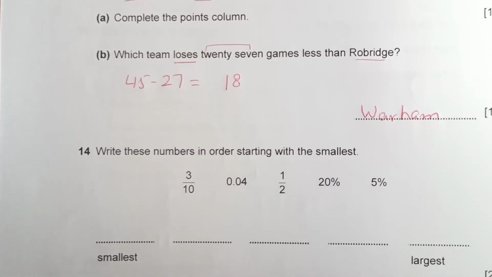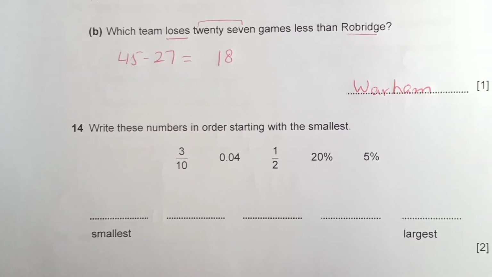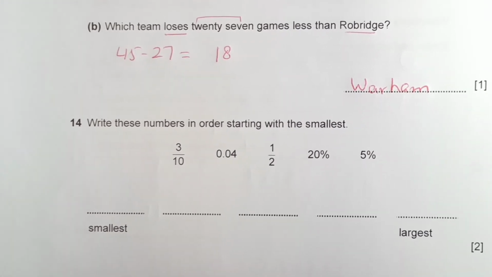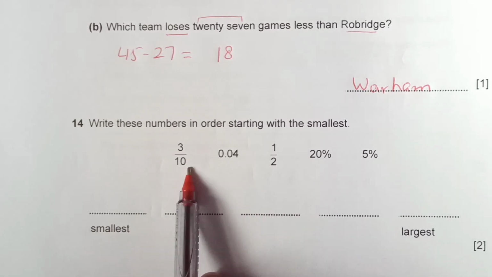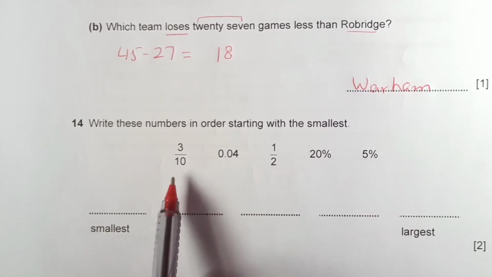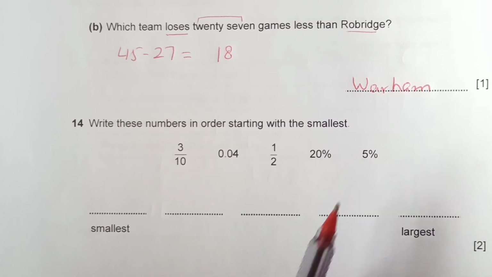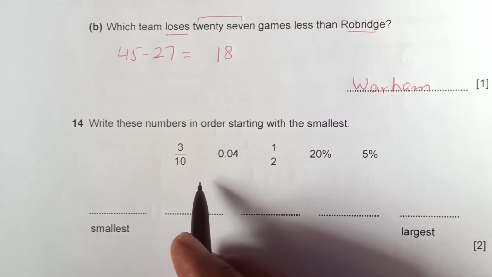So let's move to number 14. Write these numbers in order starting with the smallest. So we need to start with the smallest number. You can see they are in different forms. This is fraction, decimal, percentage. So first we need to convert all of them into one form.